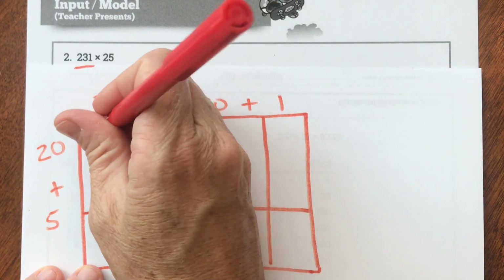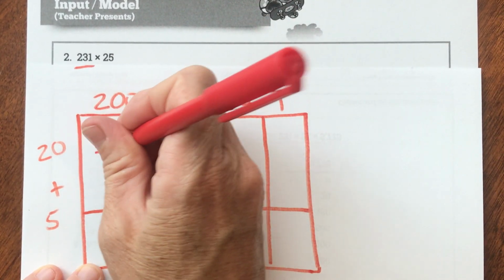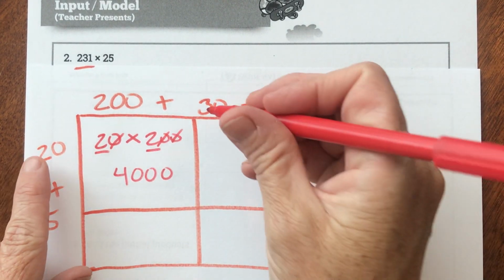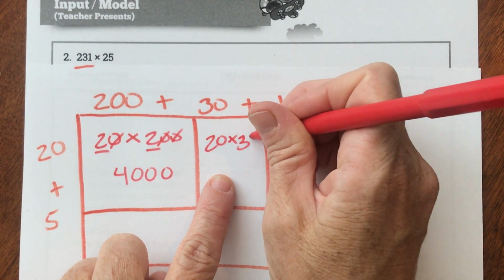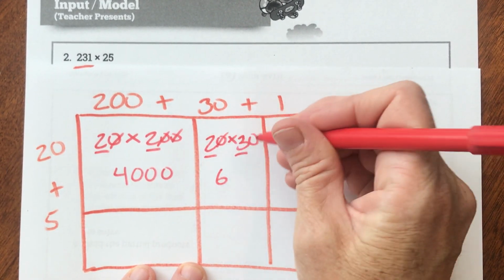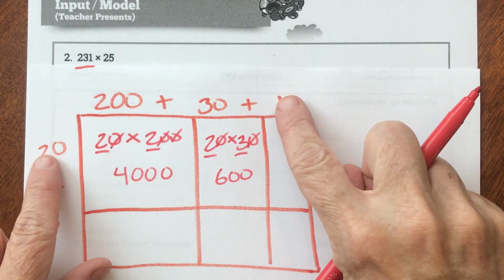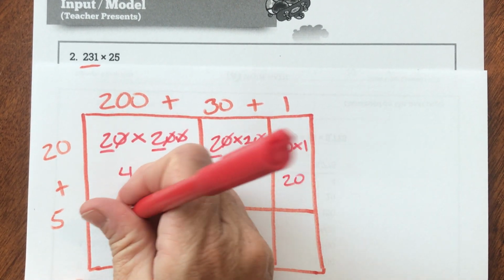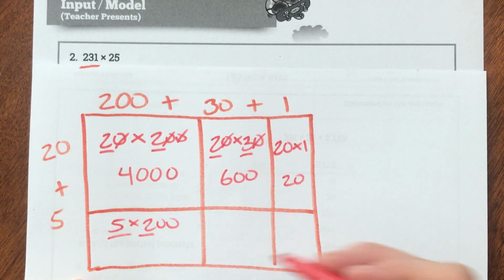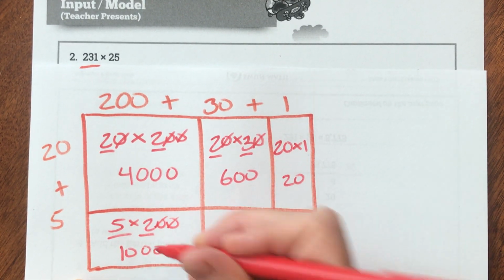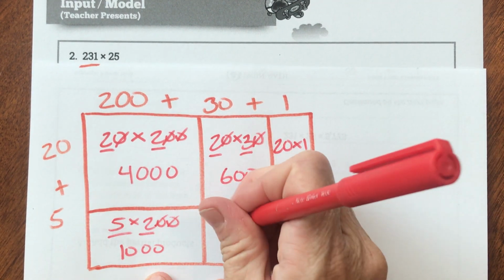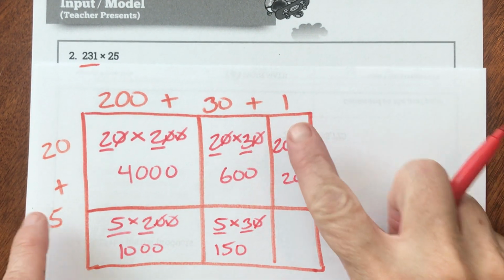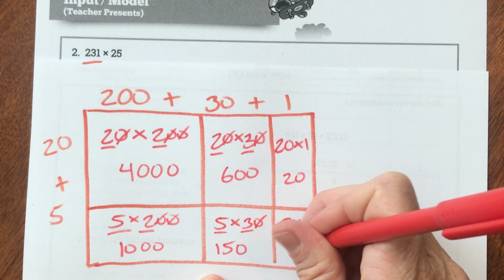So here it's 20 times 200, which is 2 times 2 is 4, and add 3 zeros. 20 times 30, so 2 times 3 is 6, and add 2 zeros to get 600. 20 times 1, which I know is 20. 5 times 200, so 5 times 2 is 10, and add 2 zeros. 5 times 30, 5 times 3 is 15, and add 1 zero. And 5 times 1, which is 5.